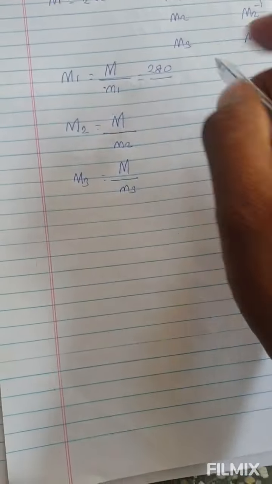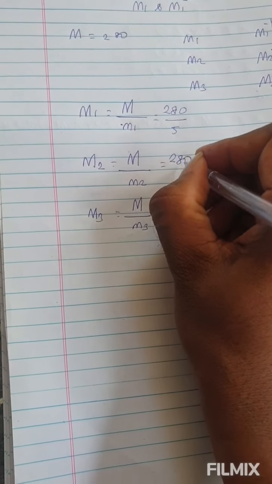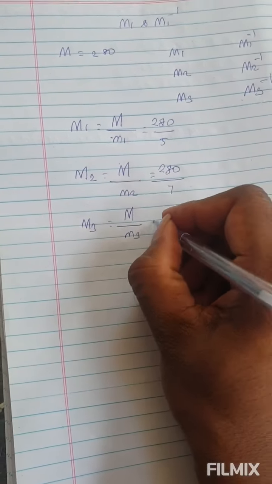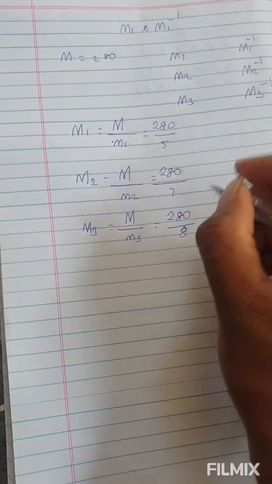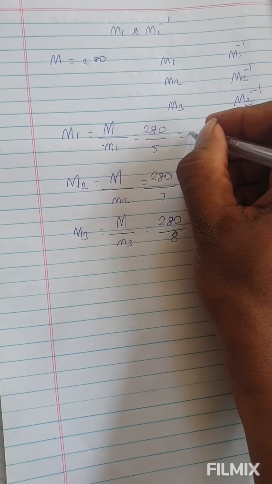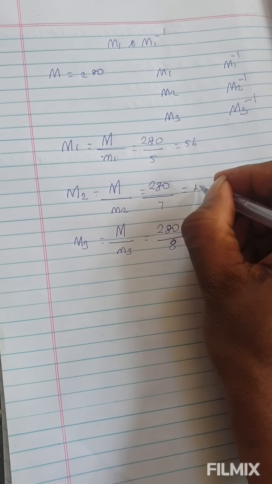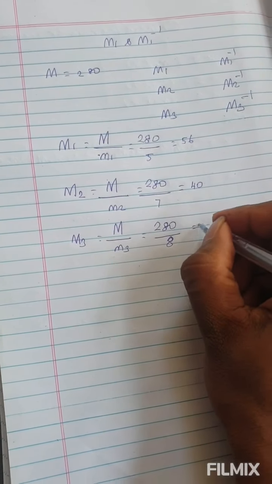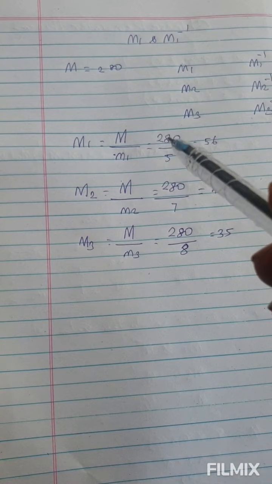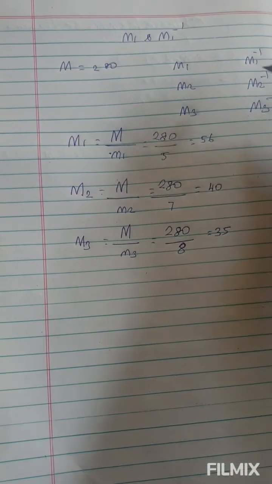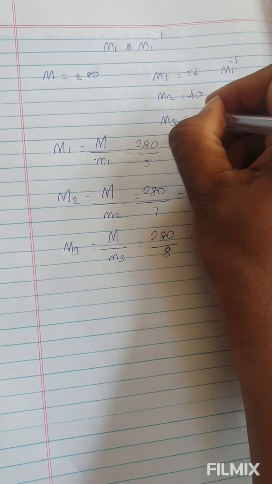So we substitute here: 280 divided by 5, 280 divided by 7, and 280 divided by 8. 5 5s are 25, then 56; 4 7s are 28, 40; then here 35. This is the procedure of calculating capital M1, M2, M3. So here we substitute 56, 40 and 35.